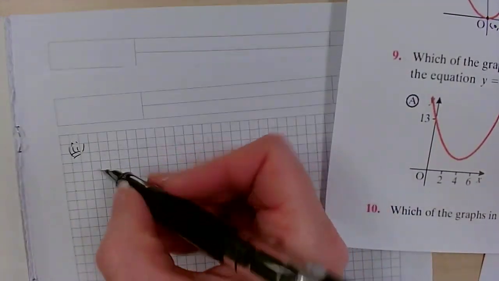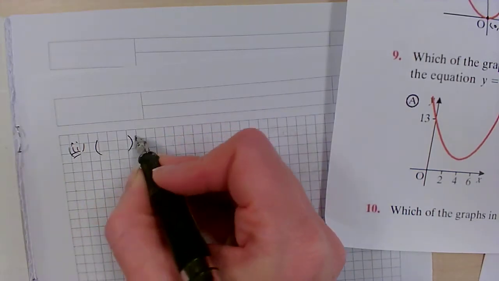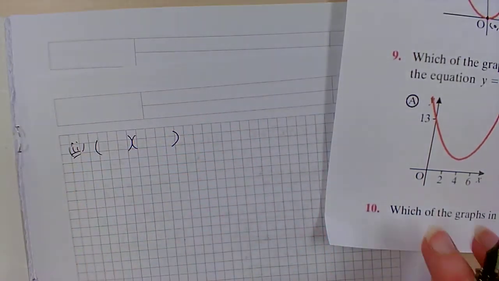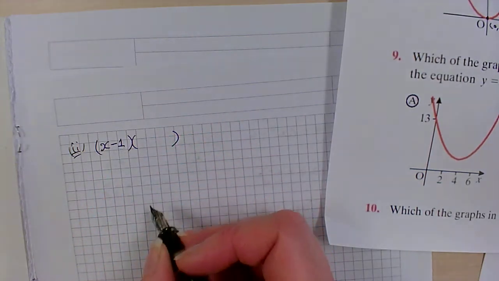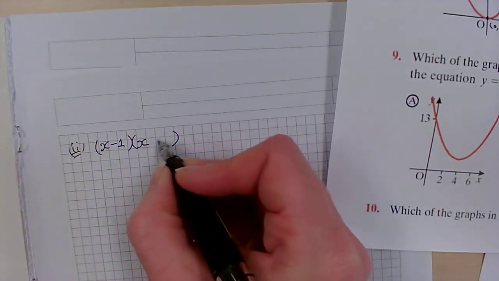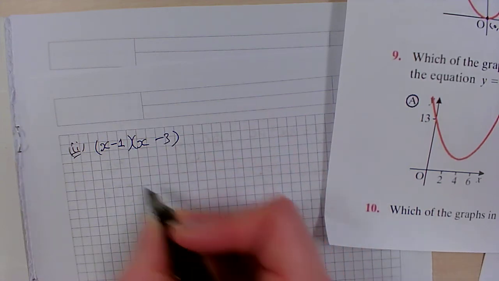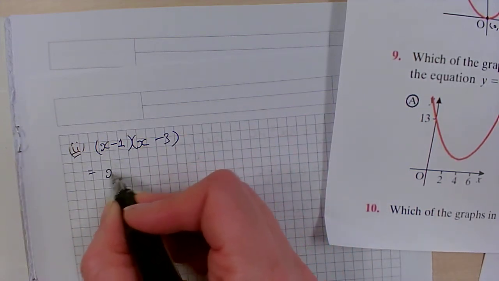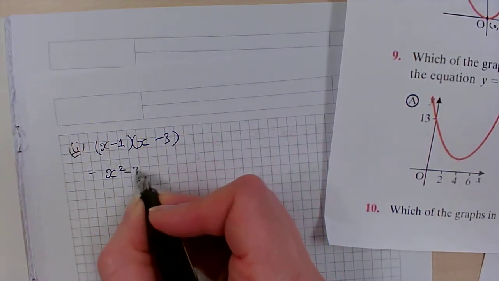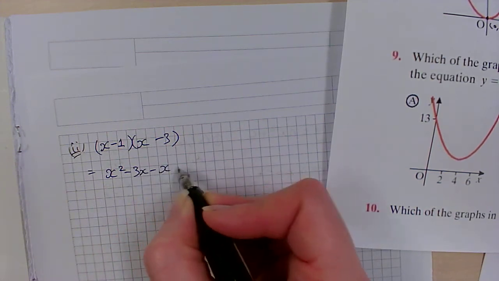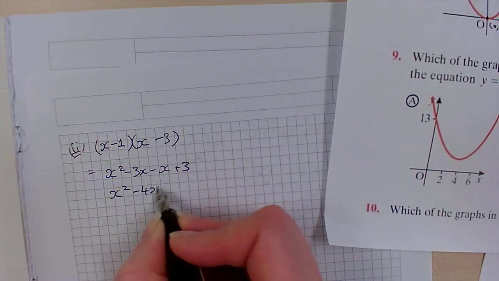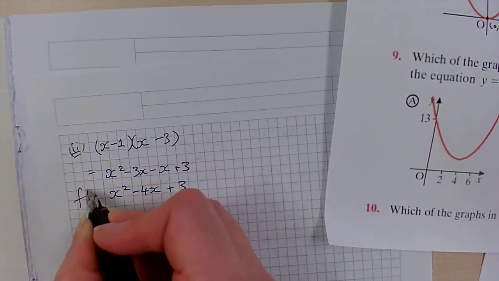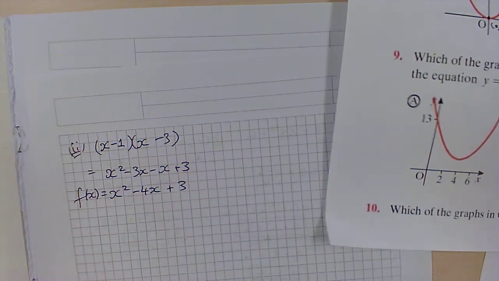Part 2, what I would do is I'd start by saying that my roots that I worked out there, x equals 1 gives me a factor of x minus 1, and x equals 3 gives me a factor of x minus 3. And when I multiply those out, I get x squared minus 3x minus 1x plus 3, and that's x squared minus 4x plus 3. So there's my f of x.